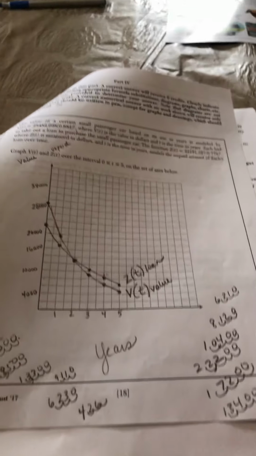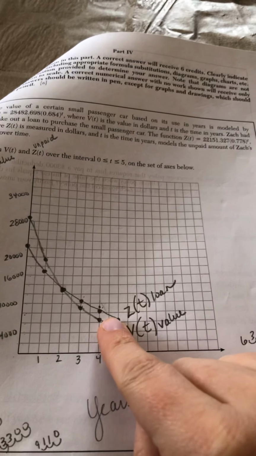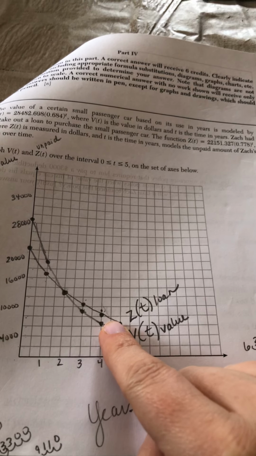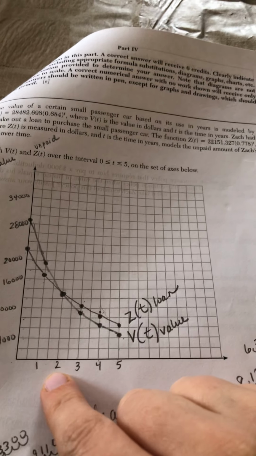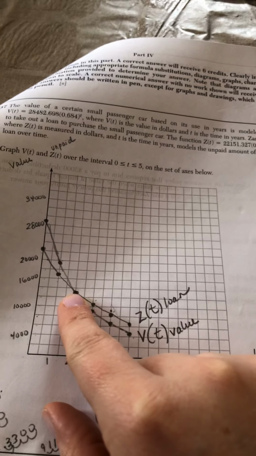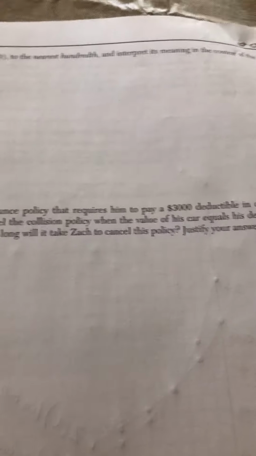Here we go. Here's your graphs. This graph is the loan that you've taken out to pay for the car. This one is the value of the car. So we said around 2 years is when those two values are the same. The car is worth what you owe on it. So with that being said, we're going to go to this last page, okay?